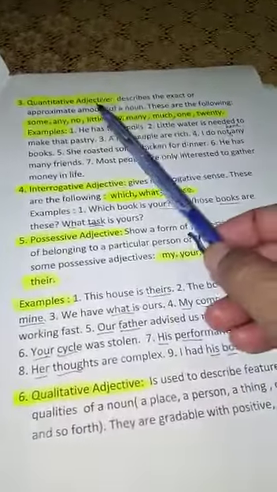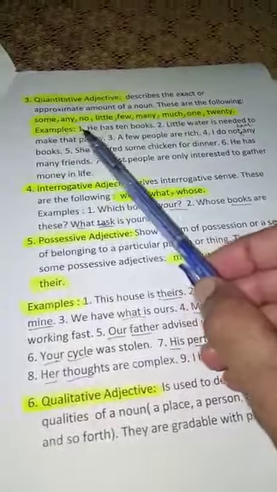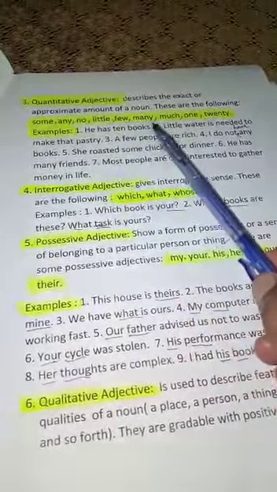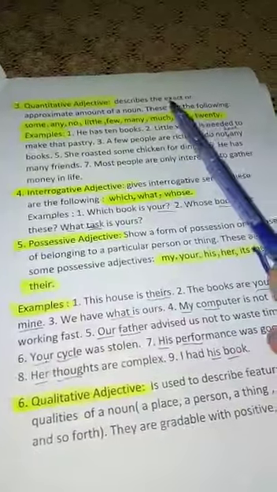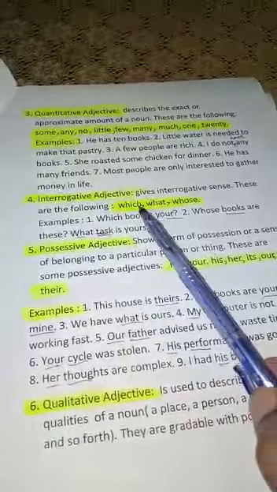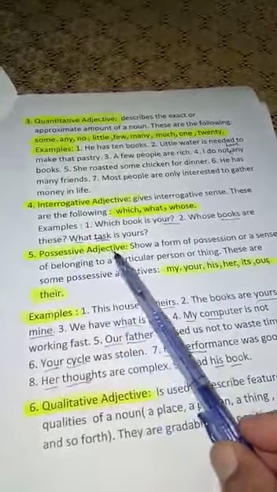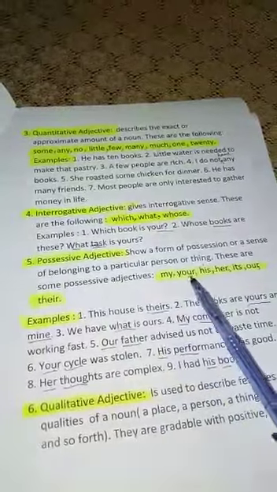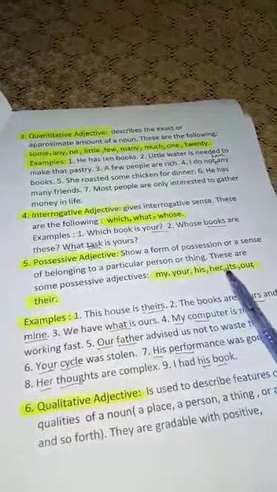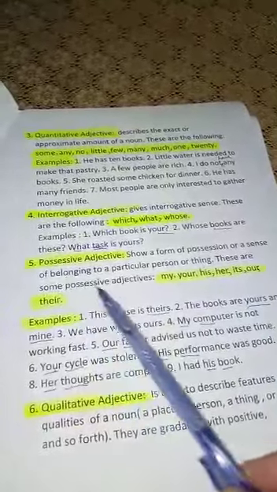And quantitative adjectives: some, any, no, little, few, many, much, one, 20. Then follow interrogative adjectives. These are which, what, whose. Then follow possessive adjectives: my, your, yours, his, her, hers, its, our, ours, their, and theirs.